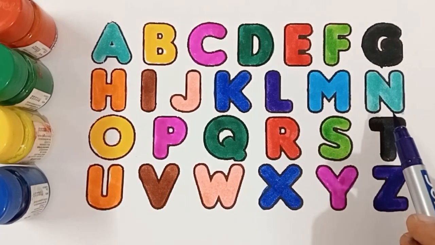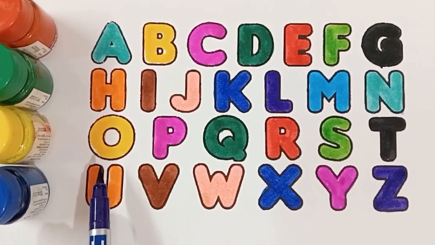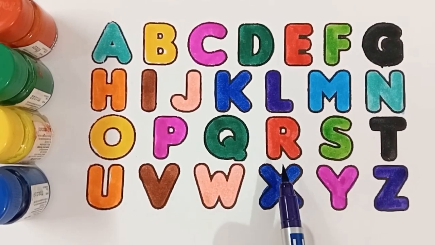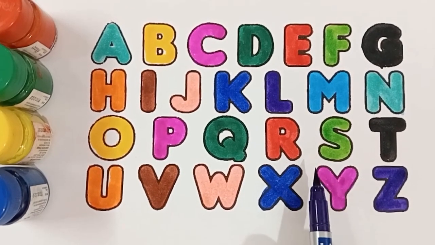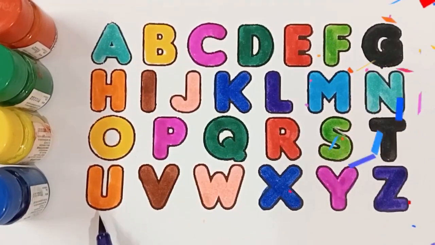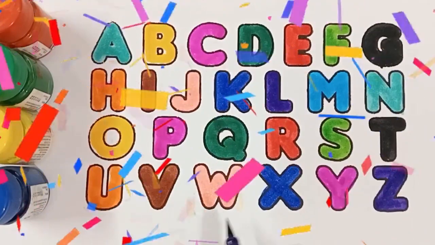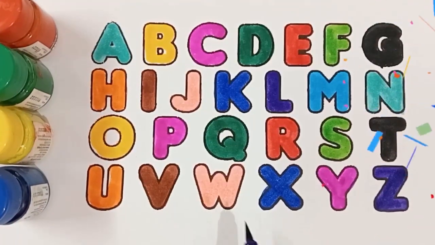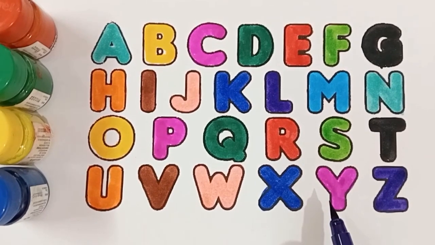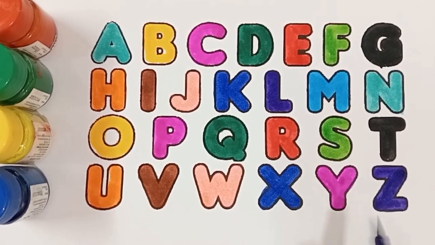N for nail. O for onion. P for pencil. Q for quail. R for road. S for star. T for tomato. U for unicorn. V for vulture. W for whale. X for xylophone. Y for yogurt. Z for zoo.